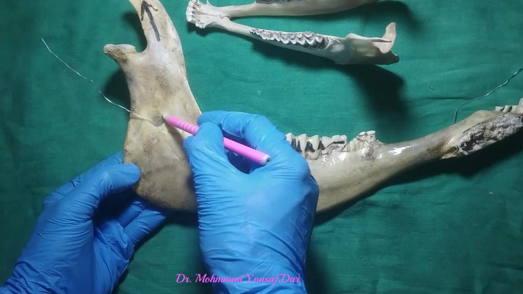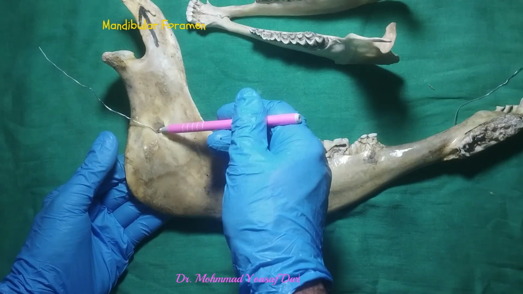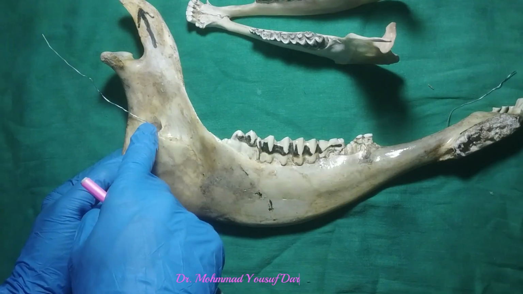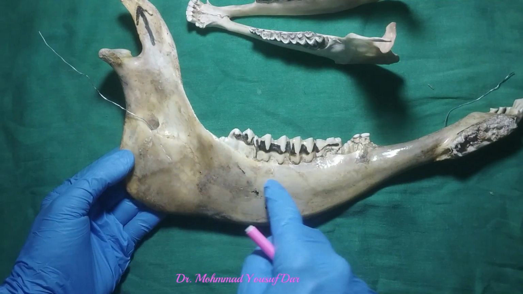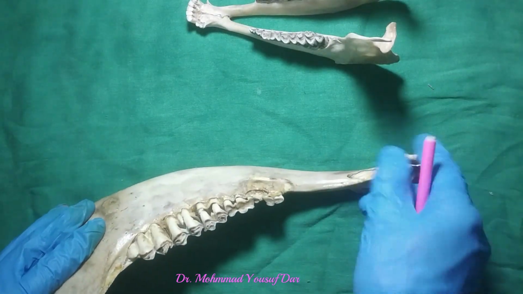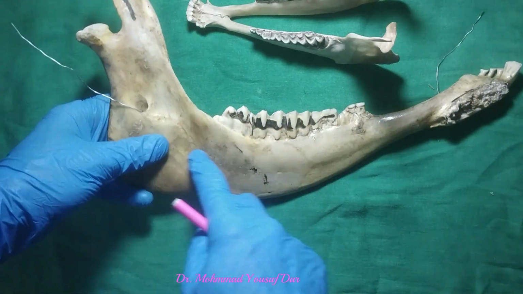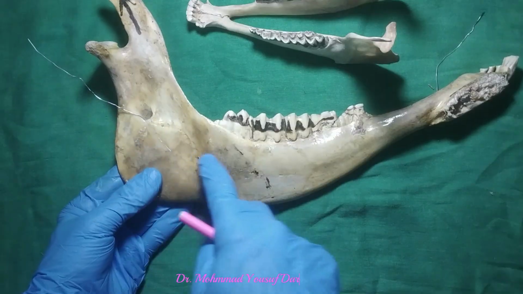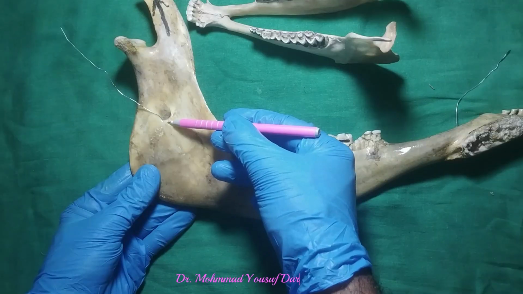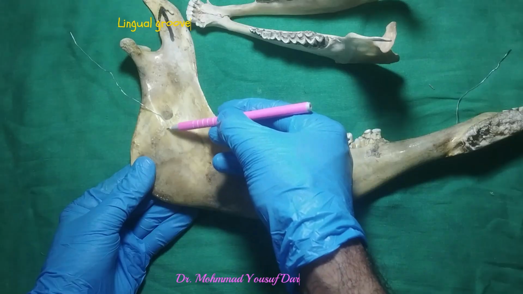And about the middle there is a foramen that is called as mandibular foramen. This is mandibular foramen. This mandibular foramen, it leads into a canal that is called as mandibular canal, and here it exits here, that is known as mental foramen. Here the mandibular artery and mandibular nerve, they pass through this mandibular canal. Okay. Just below there is a very faint groove. Here you can see very faint groove.